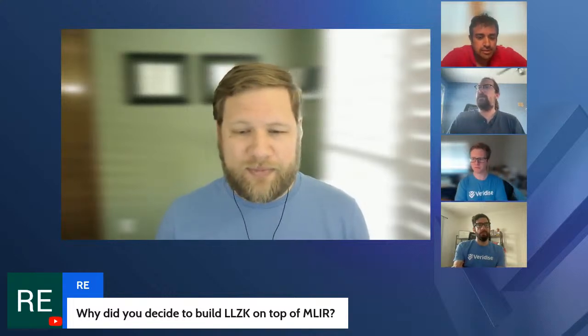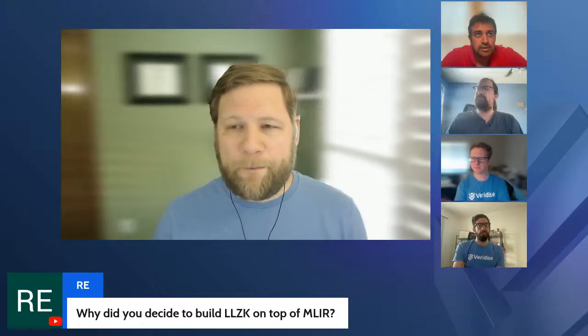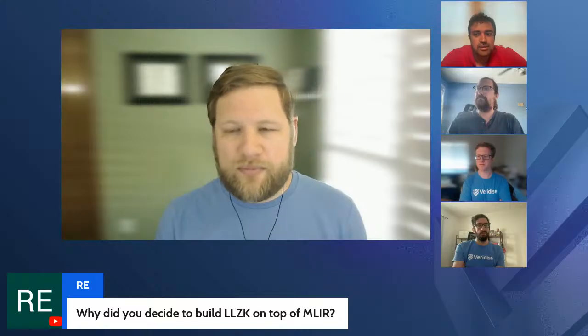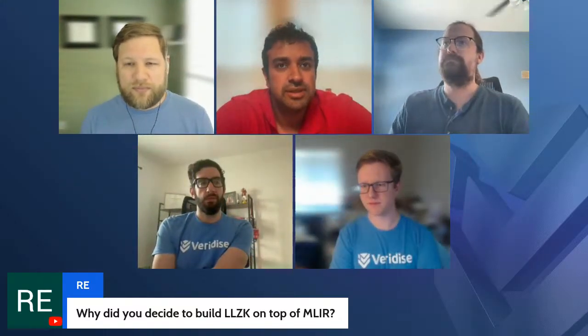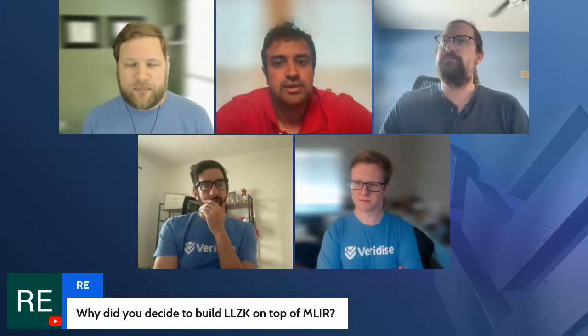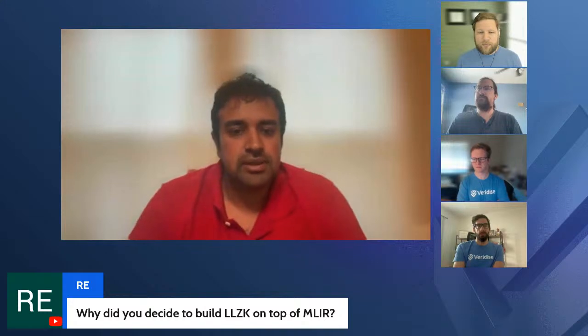I was going to say there's a big parallel between ZK development and a lot of the AI boom with using MLIR. A lot of AI frameworks are being built on top of MLIR, and there are these nice arithmetic dialects and optimizations that we think can be ported to the ZK domain. So that's also some reason to use it. There's a big boom in MLIR, a big community.